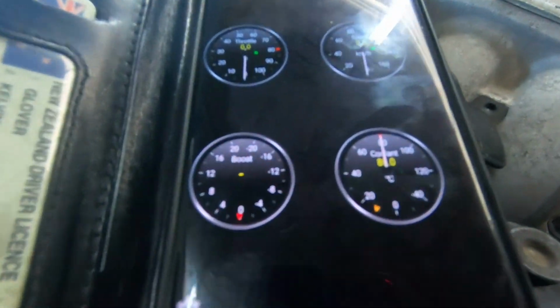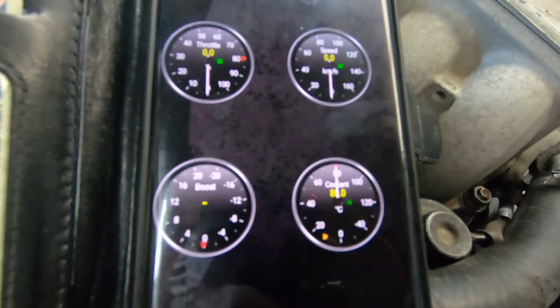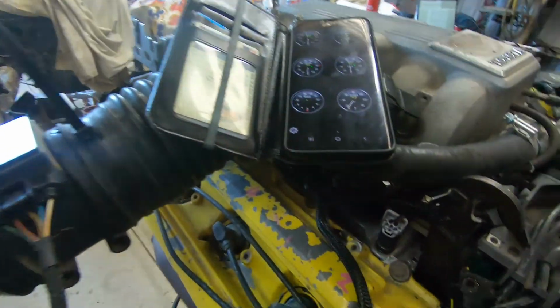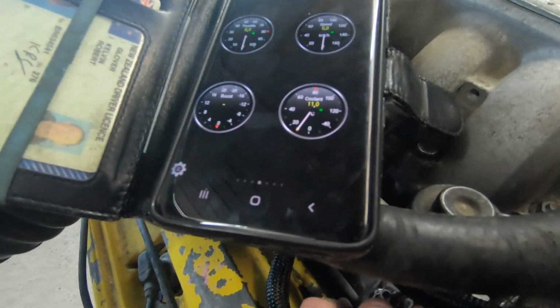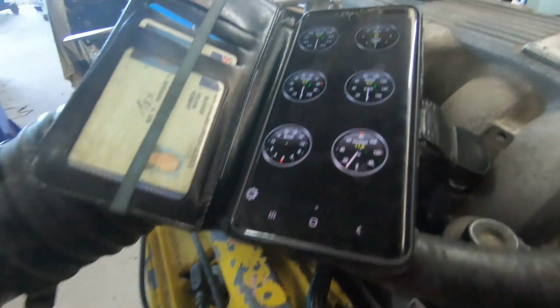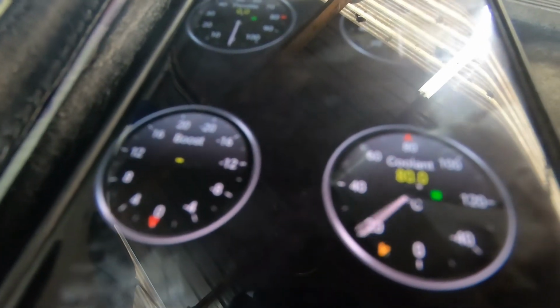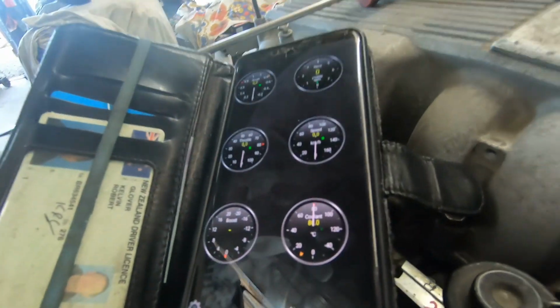Okay, it's set to slide on. Got 80 degrees. It's a little hard to see. 11 degrees becomes 80 degrees. So the Toyota ECU, if it doesn't get a signal, it just makes it up to a default value.